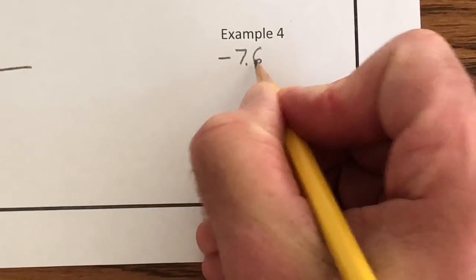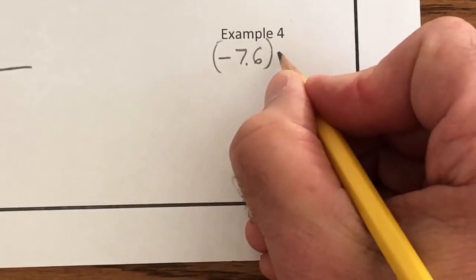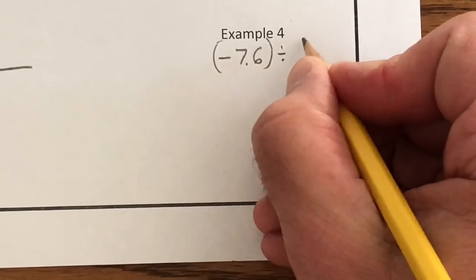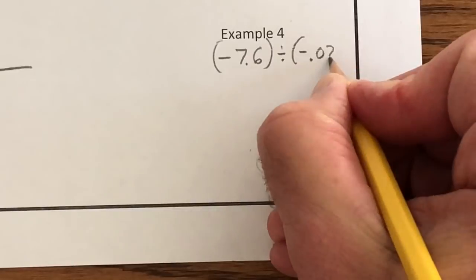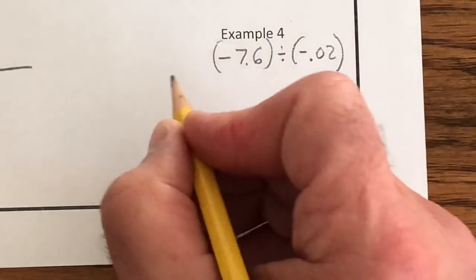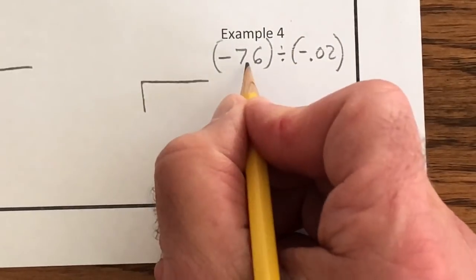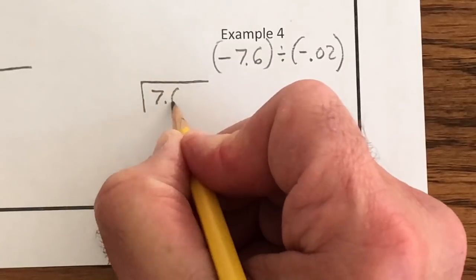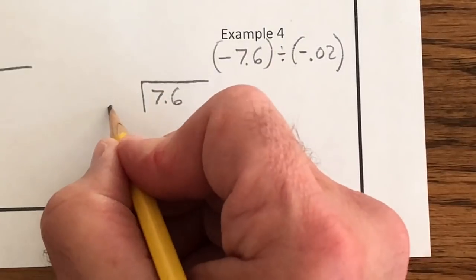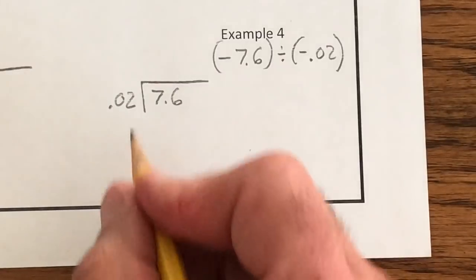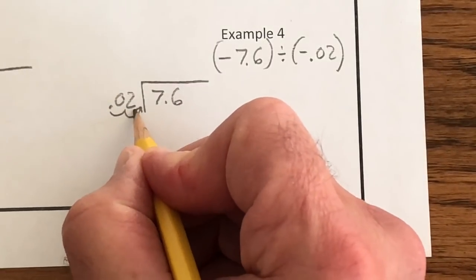All right, example 4. We're going to be dividing 2 negatives. Negative 7 6/10ths divided by negative 2/100ths. Set up your long division. And the negative 7 6/10ths will go inside. But again, we're just going to ignore the negative signs for now. Make sure you take the divisor and make it a whole number.